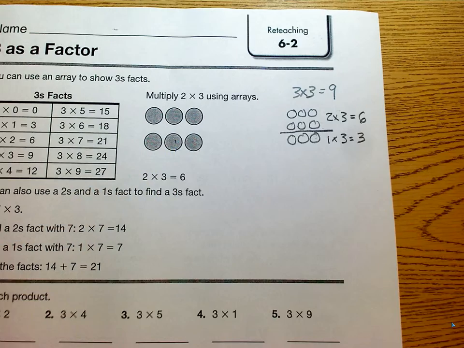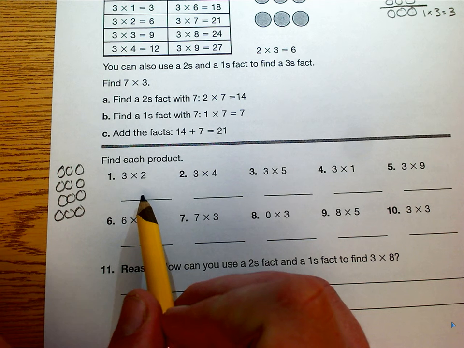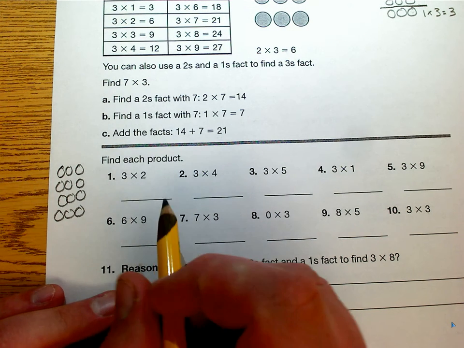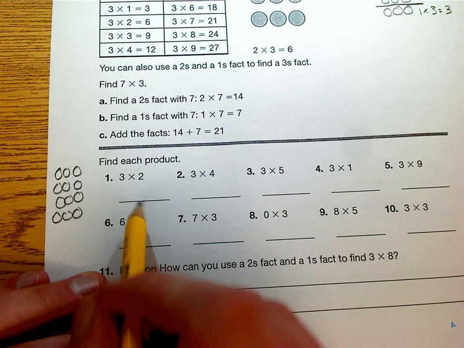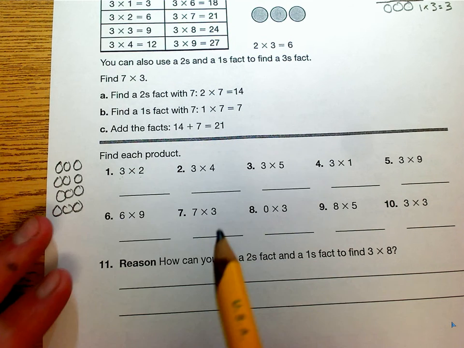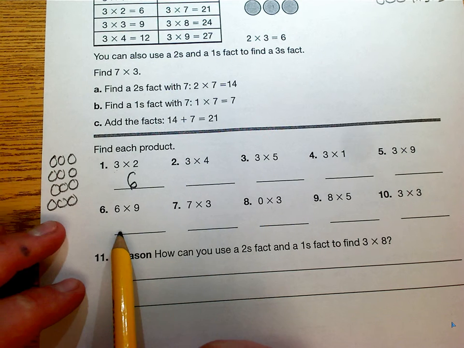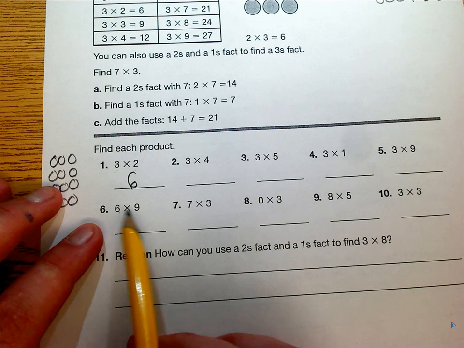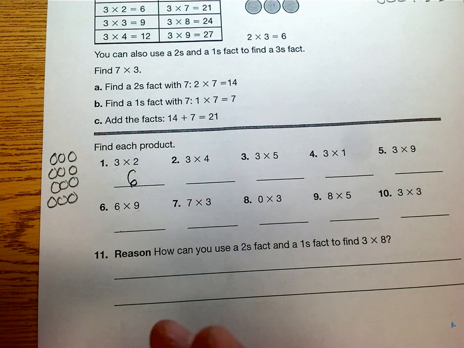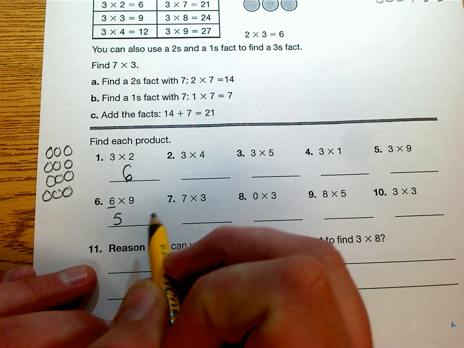You can simply draw an array, or if you look down here, we can use strategies that we already know to figure it out, because the commutative property says it doesn't matter which order it is, we can still get the answer. So for 3 times 2, we don't need a strategy for 3 because we already know a 2 strategy, and we can skip count by 2s. 2, 4, 6. If we skip down to number 6 here, 6 times 9, then we can use a strategy that we already know, which is 1 less than this factor, which equals 5, and then 5 plus what equals 9 is 4.